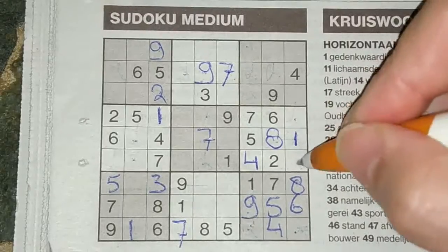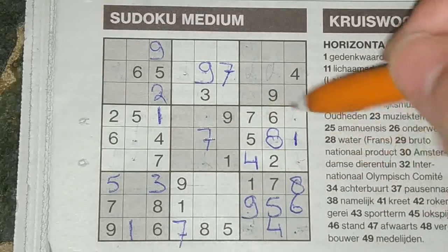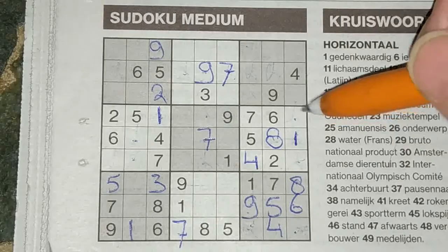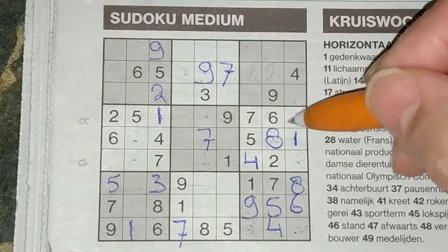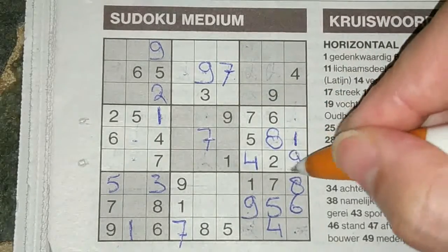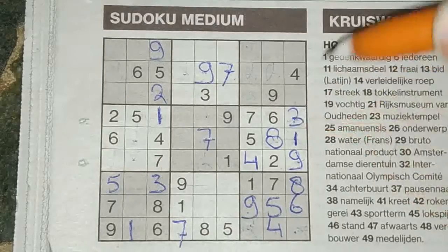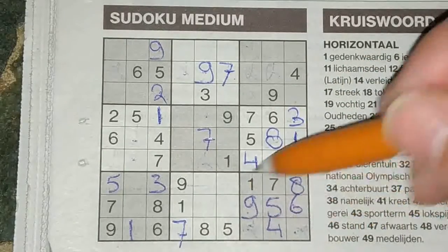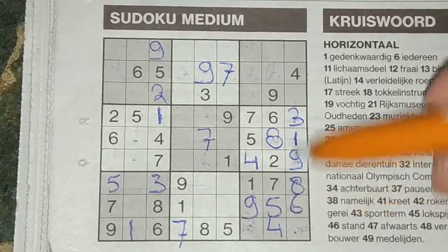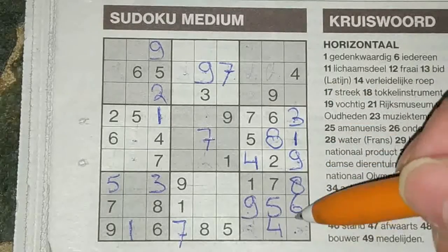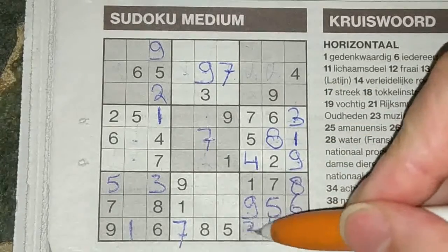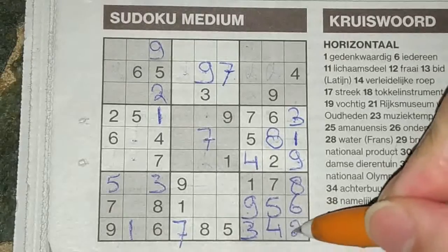2 numbers are missing in this big square. The numbers are 9 and 3. We have a 9 here, so no 9 here. 9 should be here, and the 3 goes there. 2 missing numbers in this big square. For the numbers 2 and 3, we have a 3 there, so no 3 here. 3 should be here, and the 2 goes there.